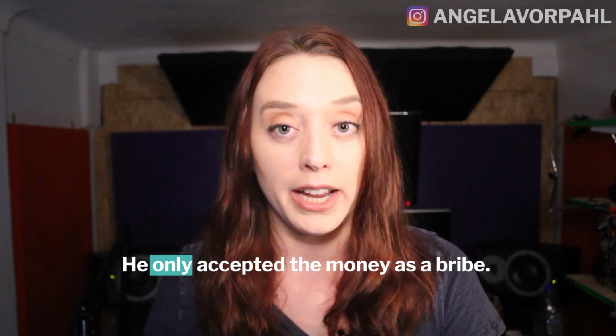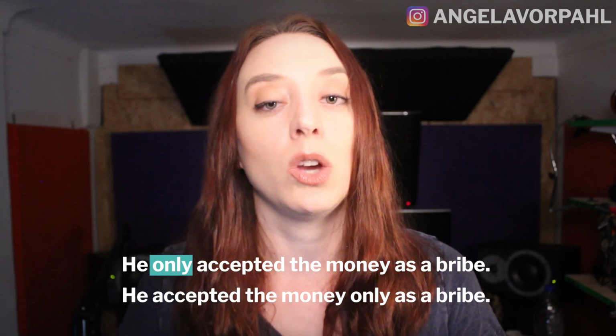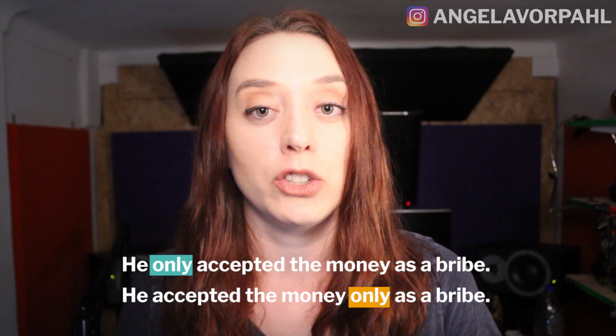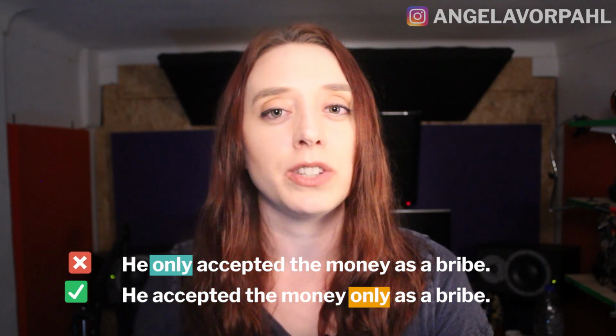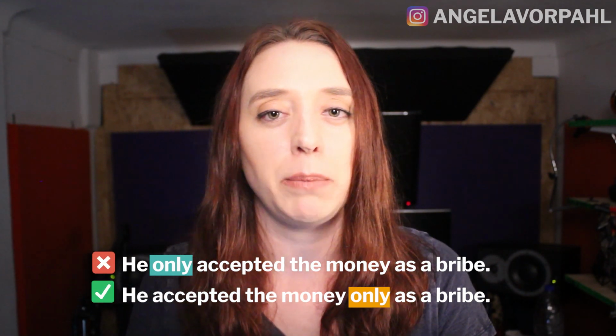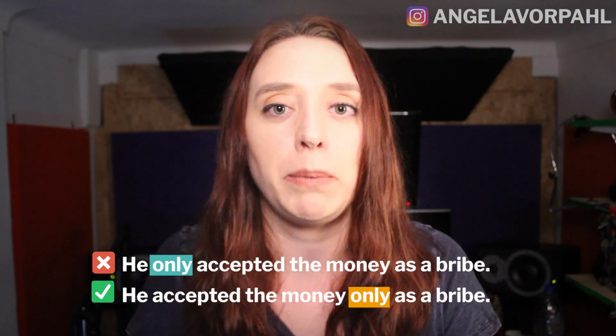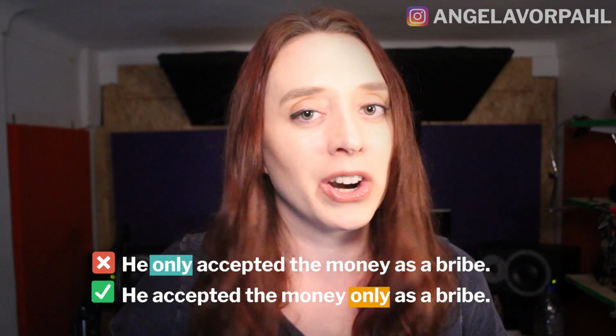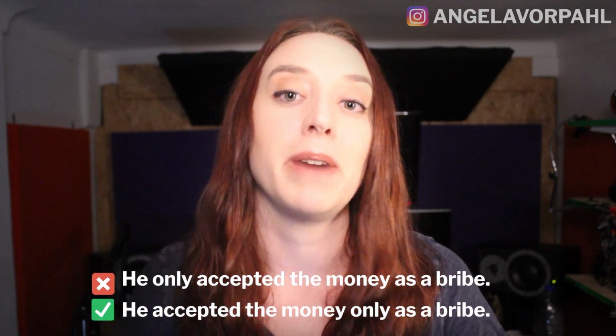Let me give you guys another example. So he only accepted the money as a bribe, or he accepted the money only as a bribe. The second sentence is much closer to the meaning that you're trying to convey because in the first sentence, you're modifying accepted as opposed to hid, as opposed to rejected, right? And so just make sure that you're getting that word only as close as you can to the thing you're modifying. It's a subtle but powerful difference. And even in my own writing, I make this mistake all the time.